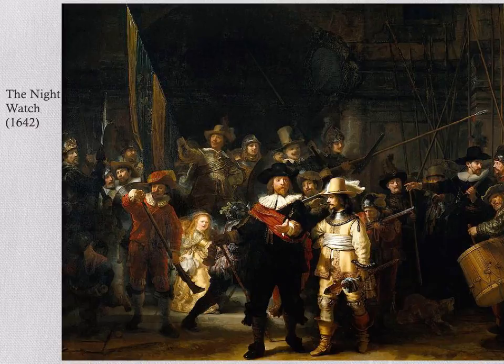There's so much going on here. The girl in the yellow dress is a sort of mascot of the unit. The different things she's carrying, like the claws of the dead chicken on her belt, represent the riflemen, the arquebusiers. The pistol behind her, she's holding the militia's goblet. There's all sorts of symbolism here, but there are other layers of meaning.